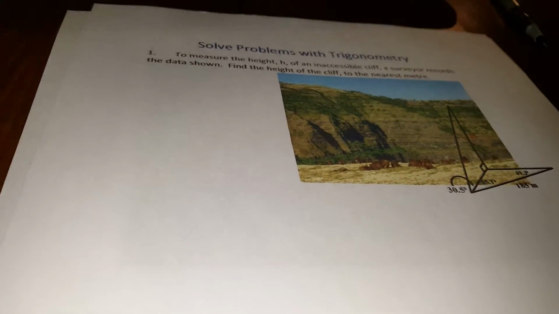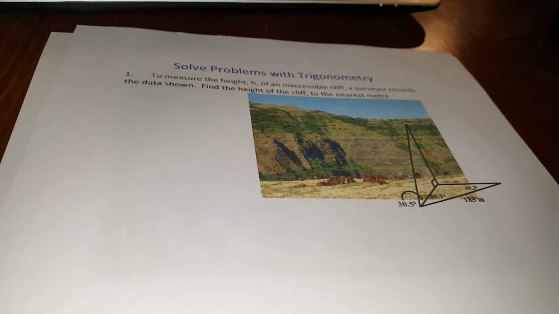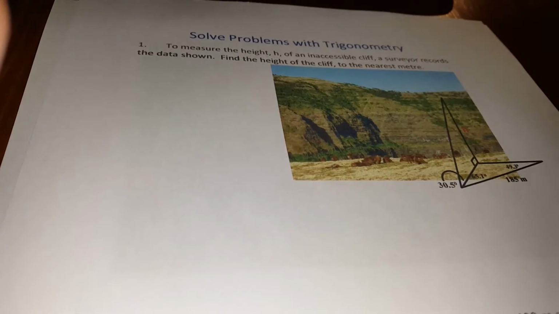These questions are going to take both skills, for acute triangles and right triangles, into account, so we're going to mix all of those things together. Let's take a look at the first question. It says, to measure the height h of an inaccessible cliff, a surveyor records the data shown. Find the height of the cliff to the nearest meter.